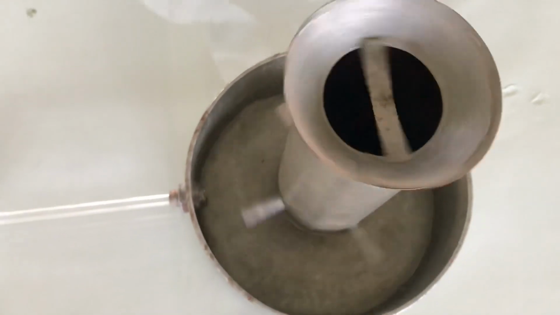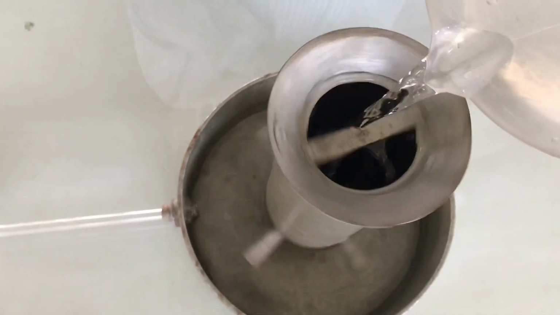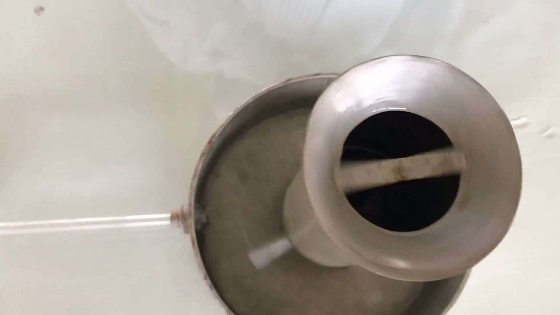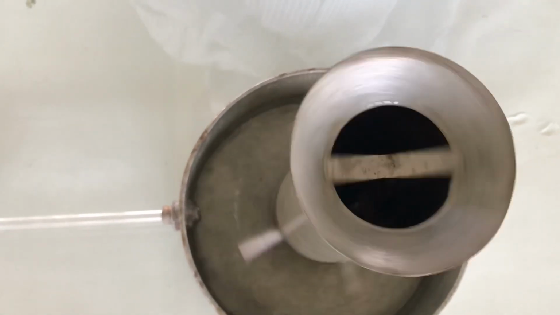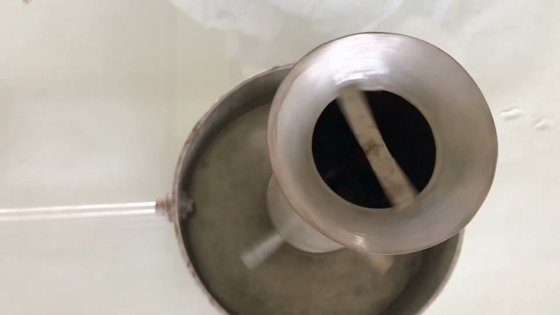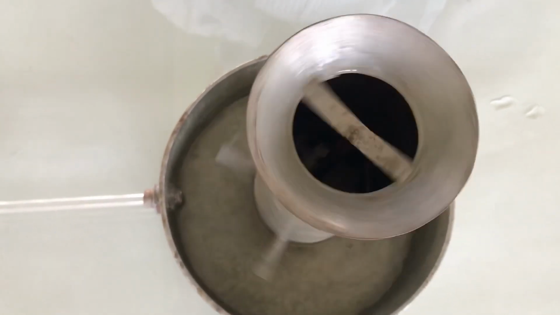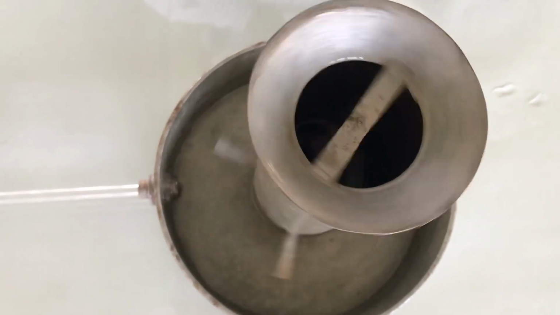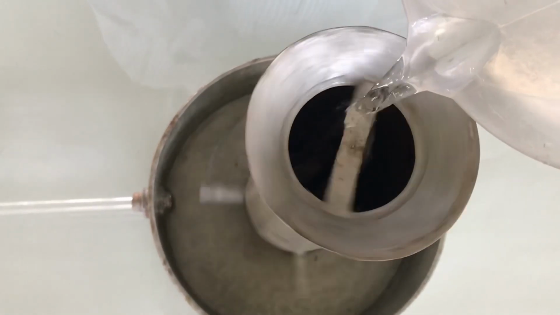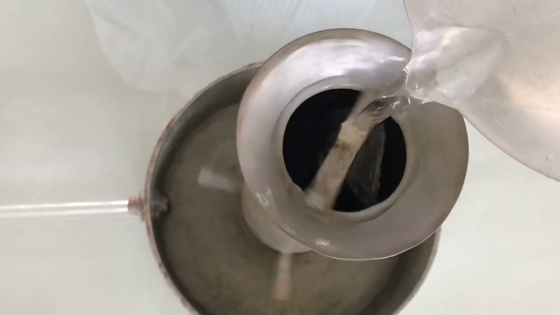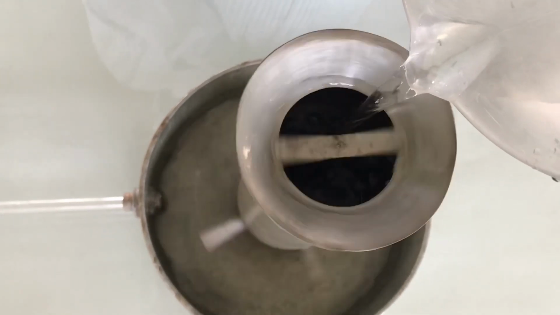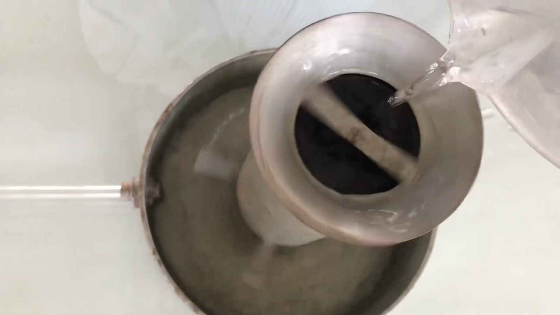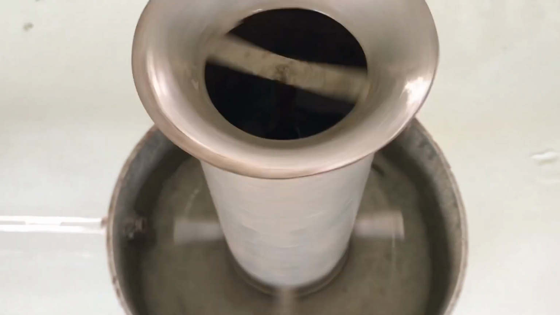As the water level goes down, the speed of rotation decreases. Now we refill the can. As we increase the level of water in the can, observe the speed of rotation. It increases.